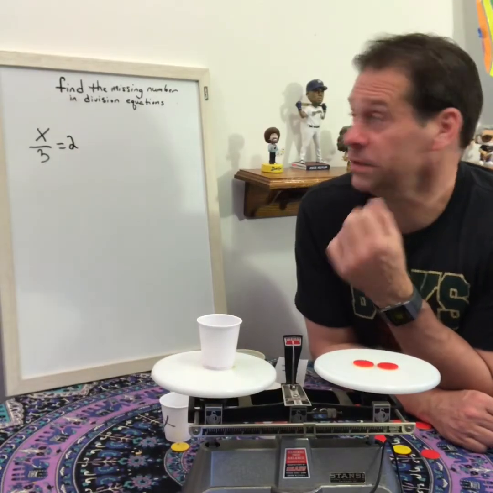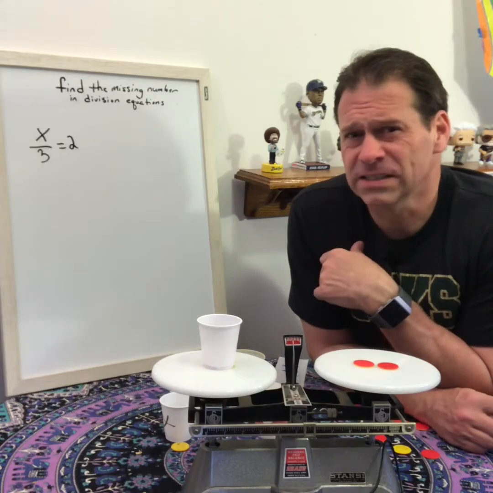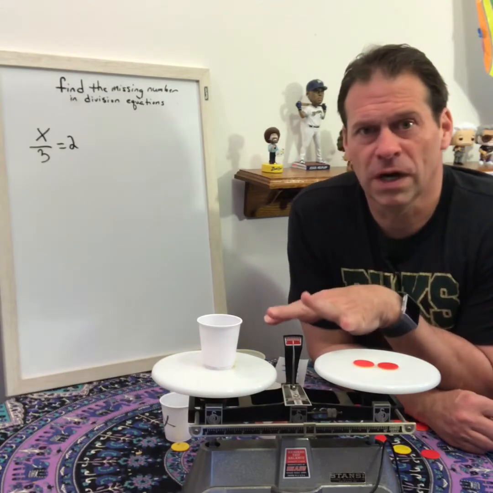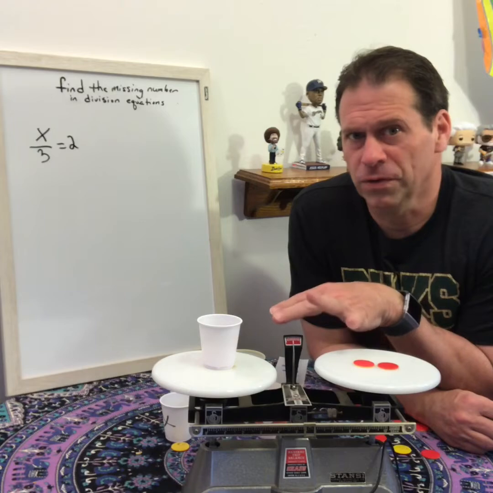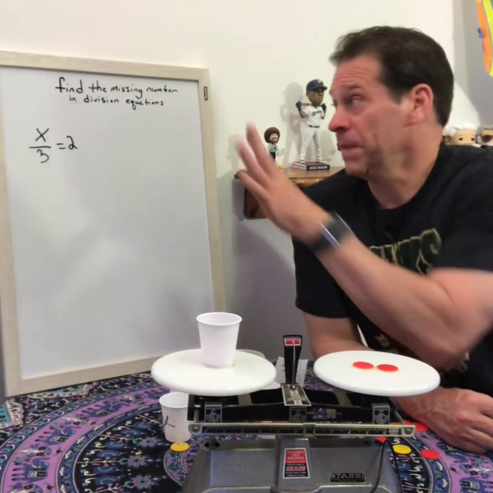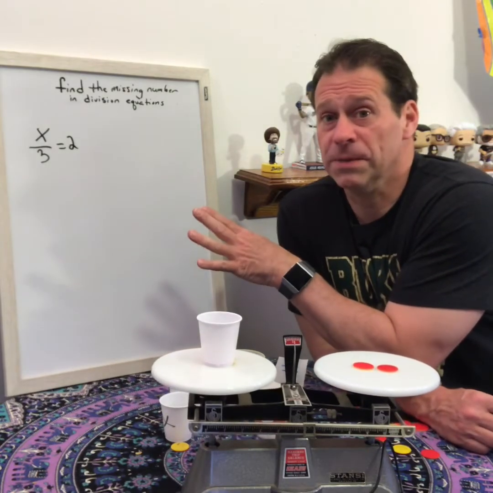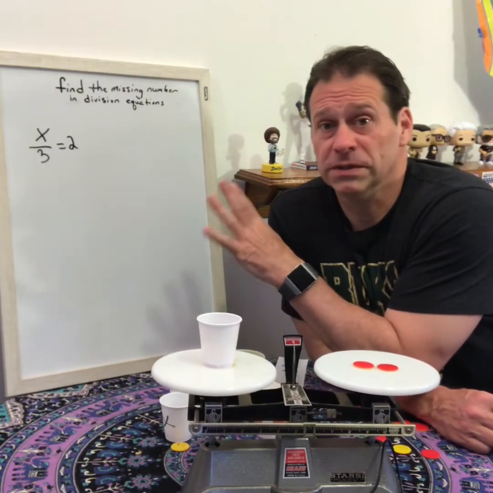Today we're going to do finding the missing number in a division equation. It's a little more complicated to show on the scale. I'll just show you, so don't worry if that seems a little confusing. There are steps, pretty easy steps. You just have to follow the steps, go step by step, and you'll be able to solve these equations.